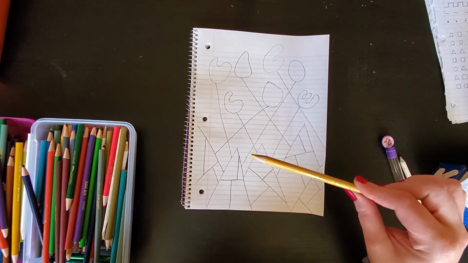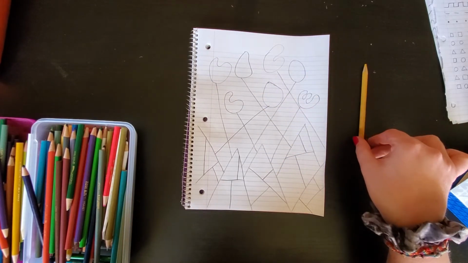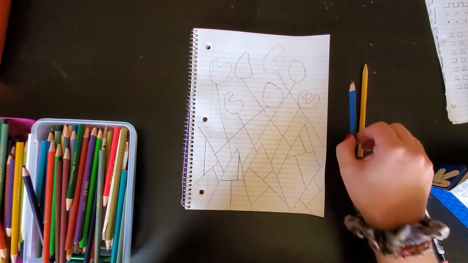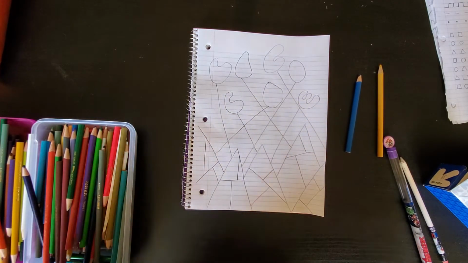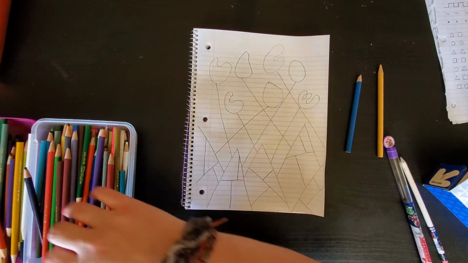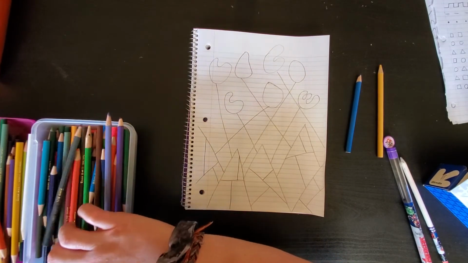And I don't have a pencil sharpener. I need to go get one. Okay, so I have a yellow color. It doesn't have to be perfectly yellow. Let's see. I have a blue color and I need a red color. One that's got a nice amount of lead.